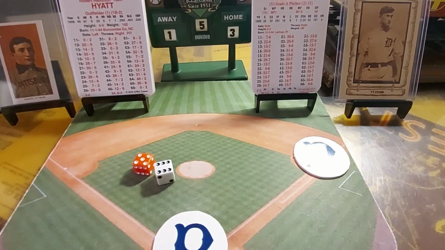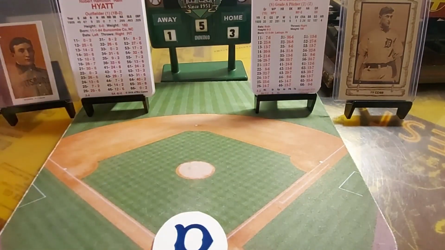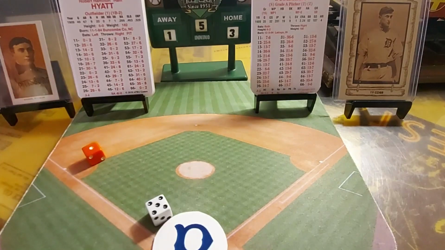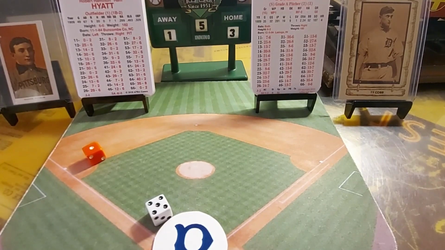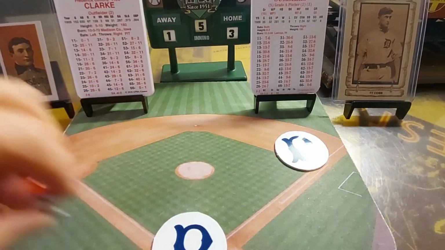2-2. Let's see. Hyatt's a left-handed batter. 2-6. Byrne out at second. Hyatt's still up. 1 out. 1 strike on the hitter. 1-5 is a 10. And that's a line drive to center field up the middle. Base hit for Ham Hyatt. Average speed at first. Fred Clark.